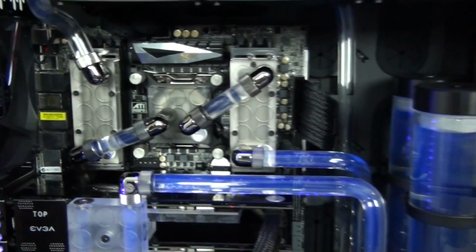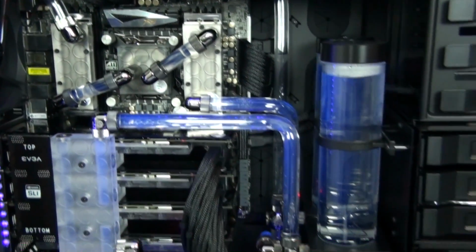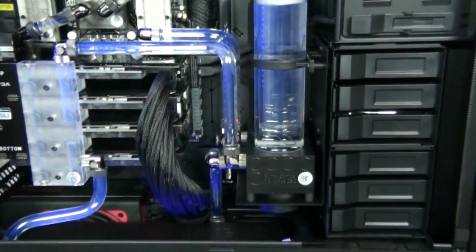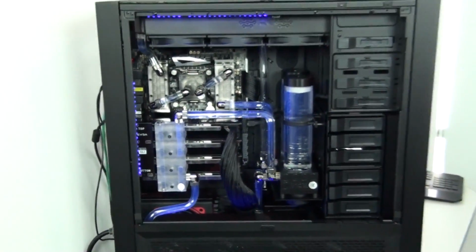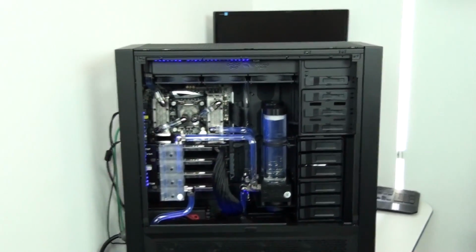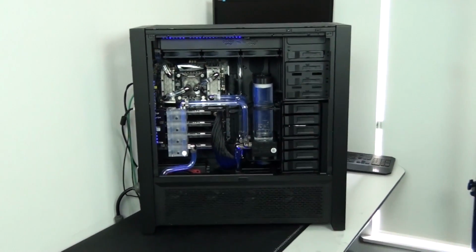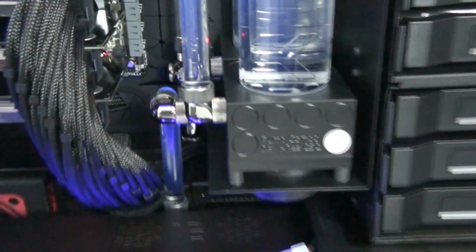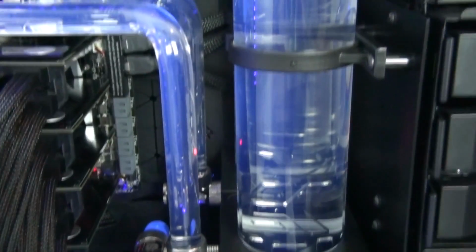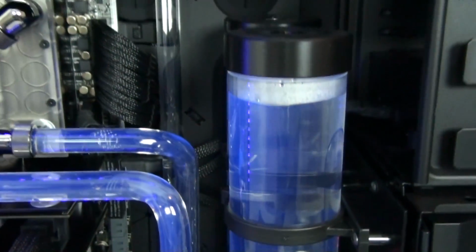So the CPU results, at stock clocks at idle, 25 degrees, overclocked at idle, 28 degrees. At stock clocks at load, 44 degrees, overclocked at load, 68 degrees. The graphics card results, stock clocks at idle, 22 degrees, overclocked at idle, 22 degrees. Stock clocks at load, 37 degrees, overclocked at load, 41 degrees.